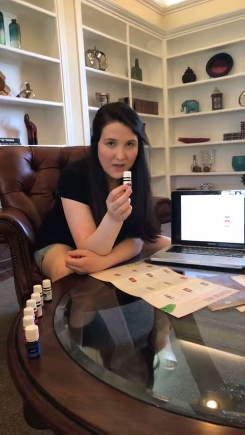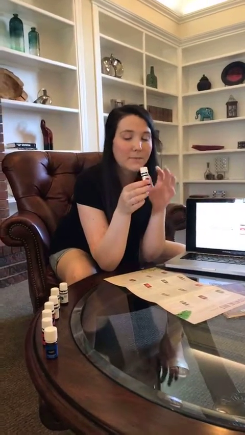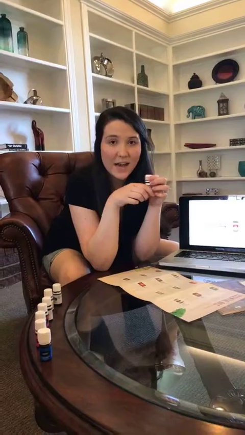And then, this is a side note, but I also have the Thieves non-vitality bottle, which is for topical and aromatic use. This is for dietary use. So with my regular Thieves, I put that in my immunity roller, and I use that morning and night.